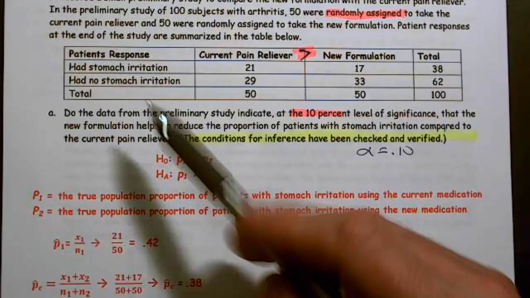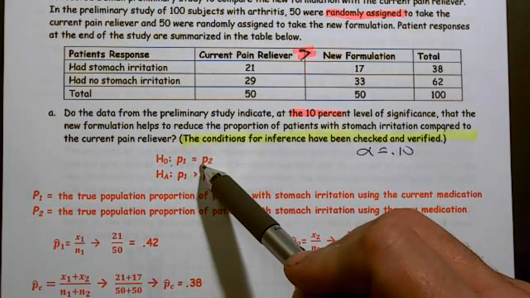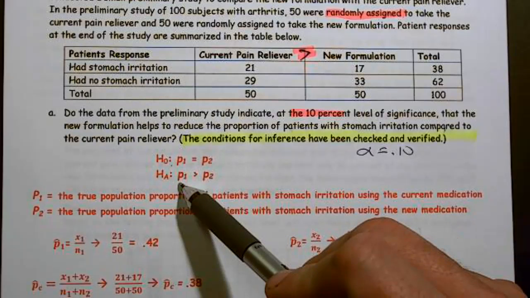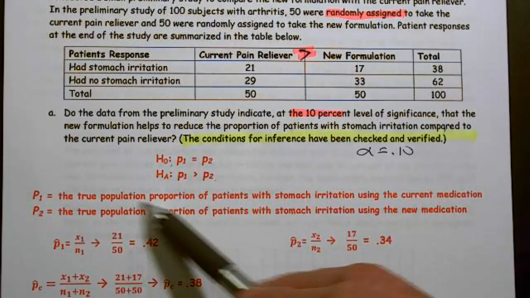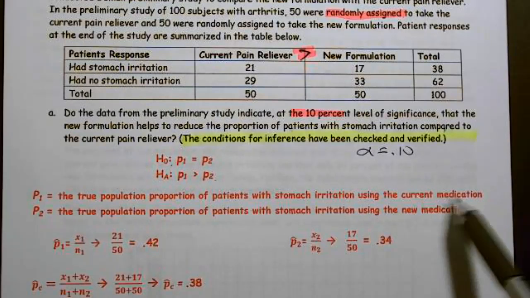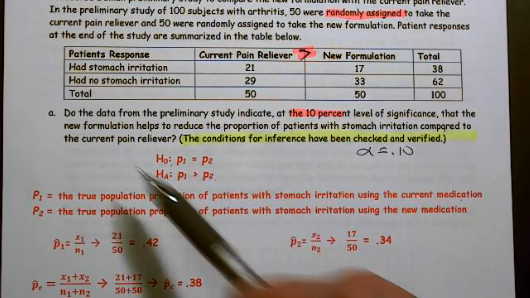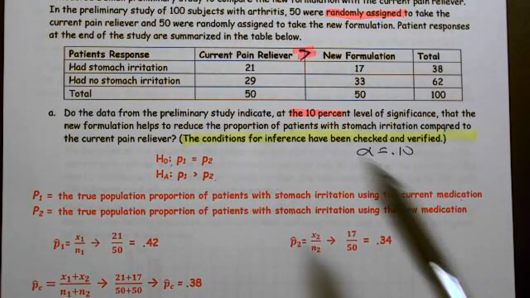So our null hypothesis, p1 equals p2. The amount of stomach irritation is the same. The alternative is that the proportion is greater for p1 than it is for p2. p1 being the proportion of stomach irritation using the current, and p2 is the proportion using the new. So the proportion for the current is greater than the proportion for the new.